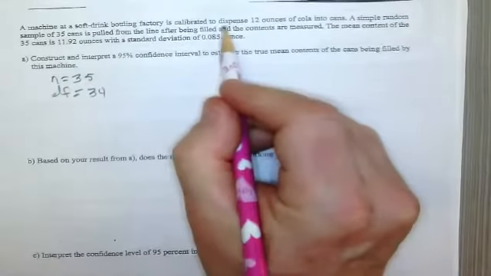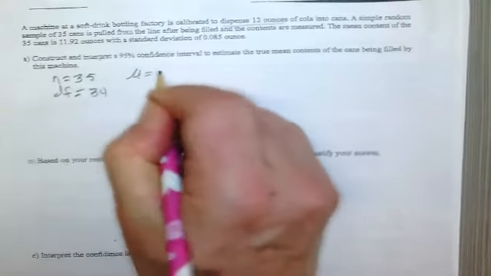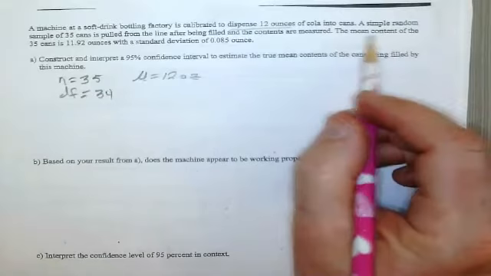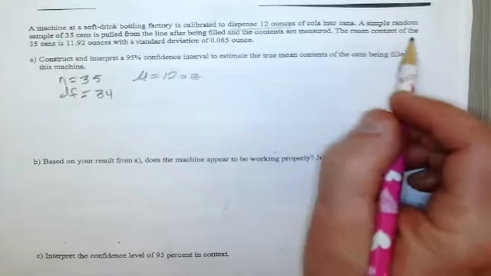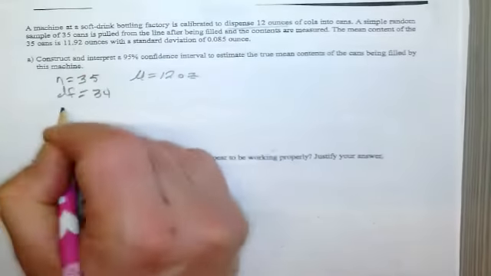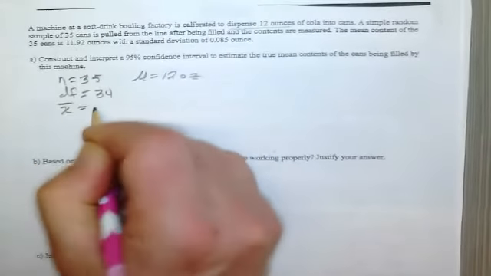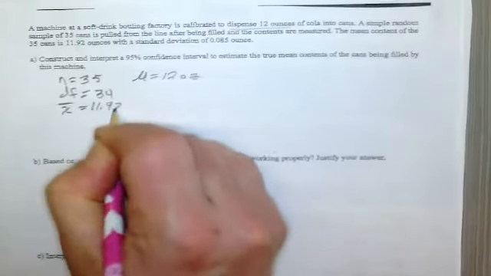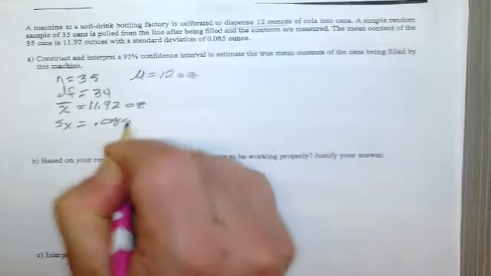Also, it tells us that the mean is 12 ounces, so mu equals 12 ounces. The mean content of the 35 cans they measured is 11.92, so my x bar is 11.92 ounces, and my standard deviation is 0.085 ounces.